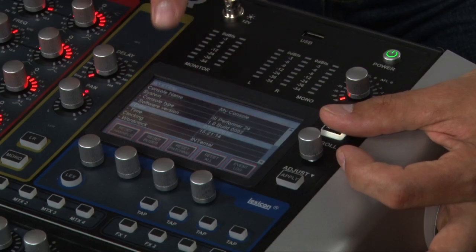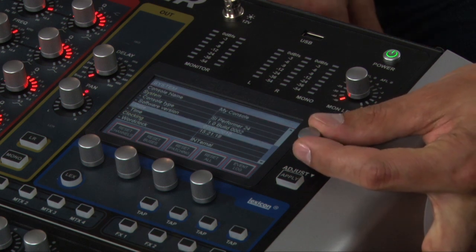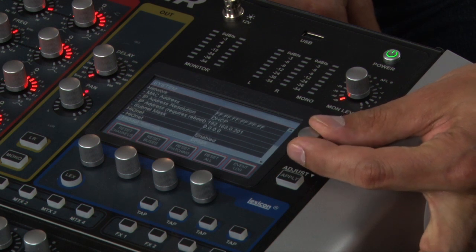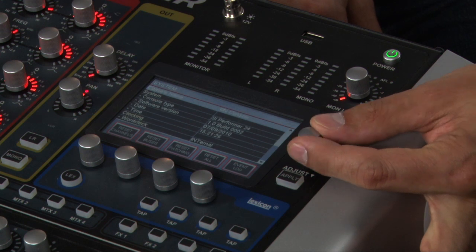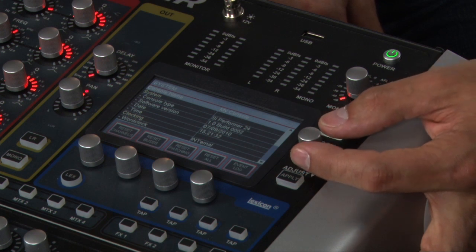System is where you will find all of your system parameters, including a name of the console, the word clock settings, MAC address, HiQNet, and other things that you'll need if you're putting the console on the network to use it with products like Soundcraft Visi Remote.